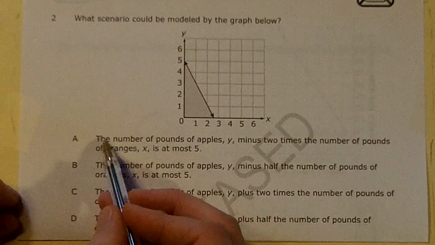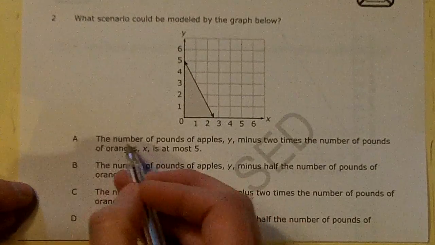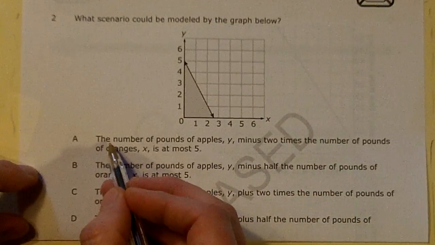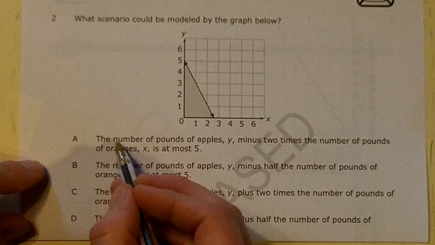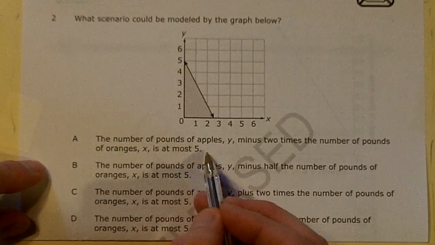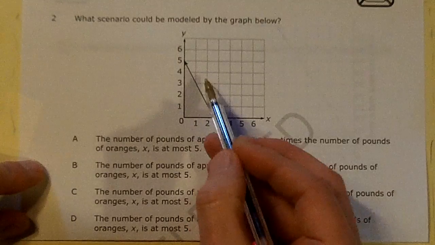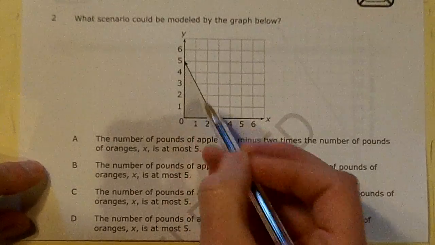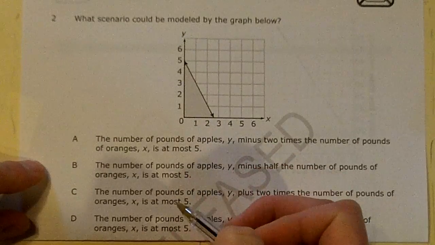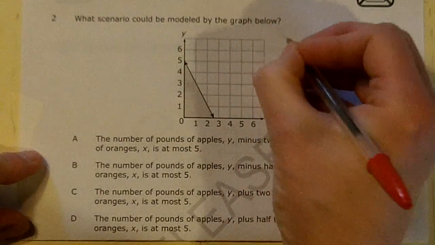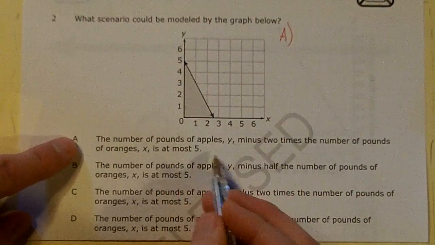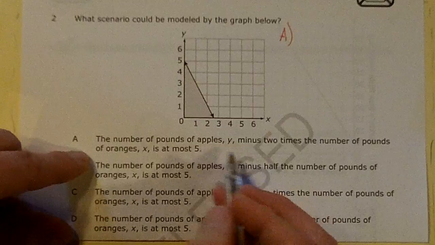I also noticed that each one of them reads like an equation. So I'm hoping that maybe I can translate each of these answer choices into an algebraic equation and then match that up. One of those hopefully is going to match up with the graph that I have, and I'll see if I can figure out which one of these matches with the graph. Okay, so let's see if I can translate each of these answer choices into an algebraic equation.